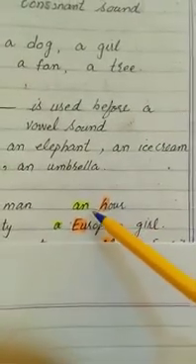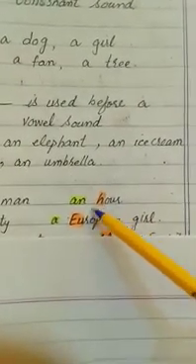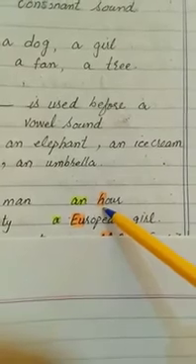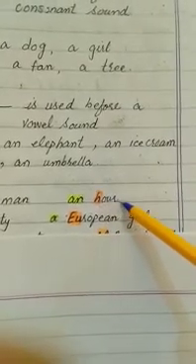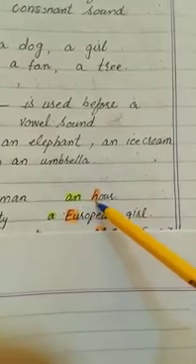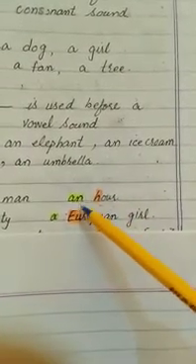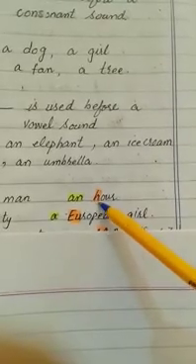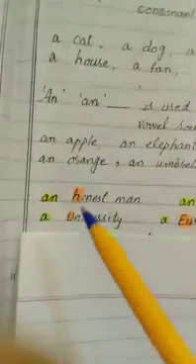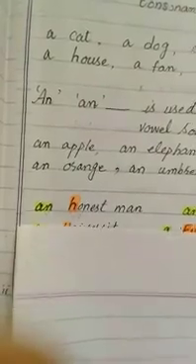Same is the case here with an hour, an hour. H is silent here and it is producing the sound of O, O-U-R. This is not 'hour' with an H sound, this is 'our'. So an hour, because O is producing a vowel sound. H is silent.